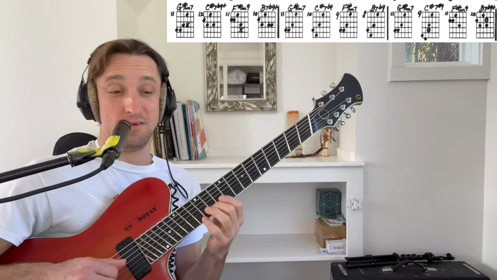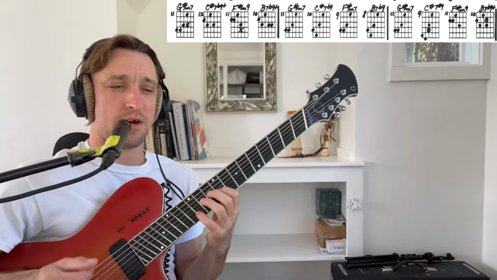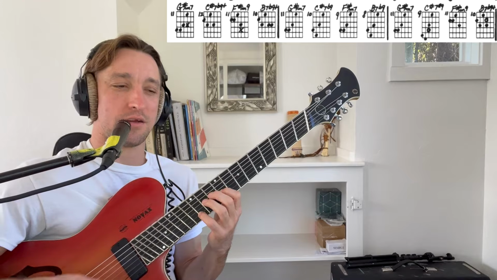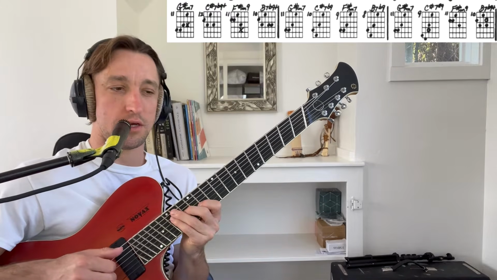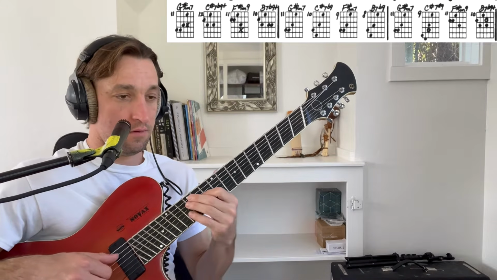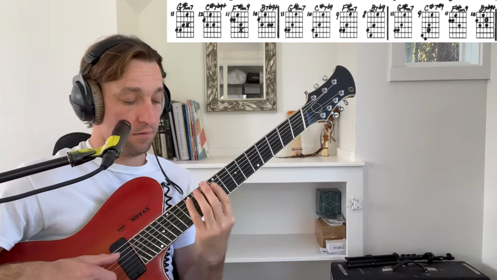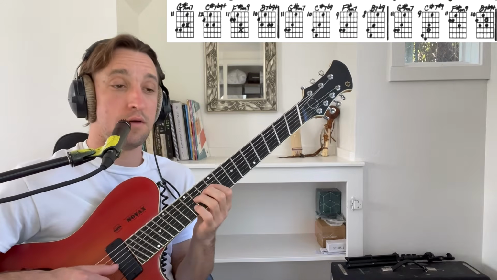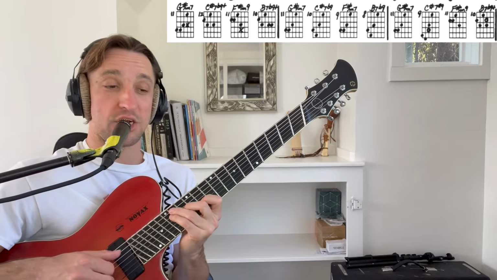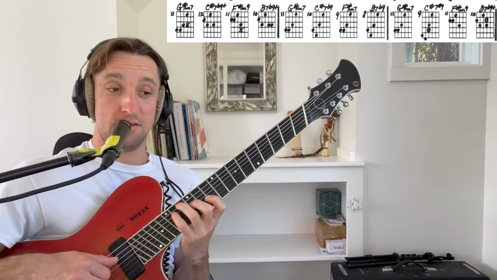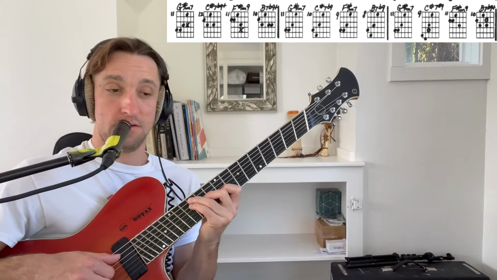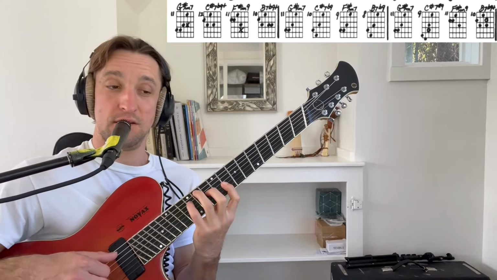Sharp 11. Trying that again. Let's see if I can get it a bit more. 2, 3, and stretchy guys here. Look at this. Not too bad though. That's nice.